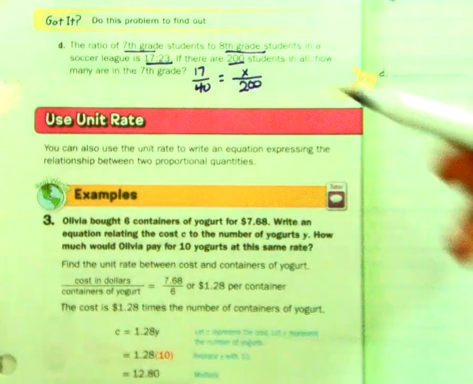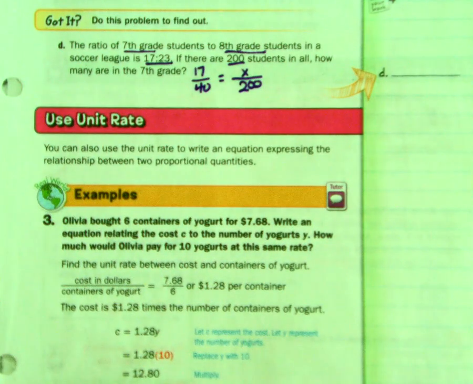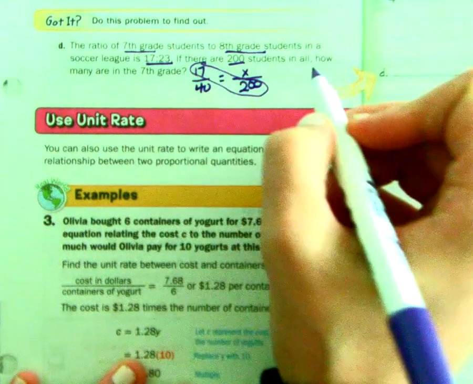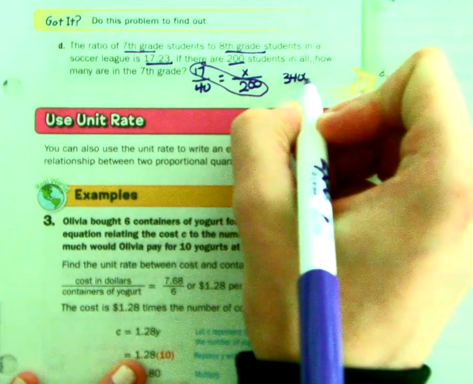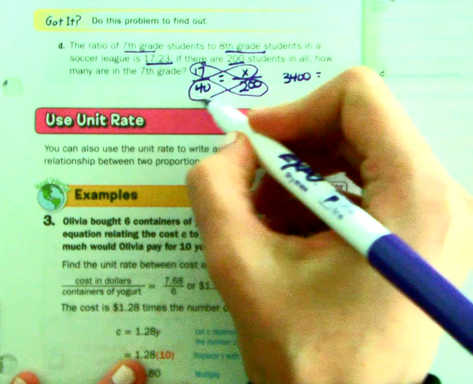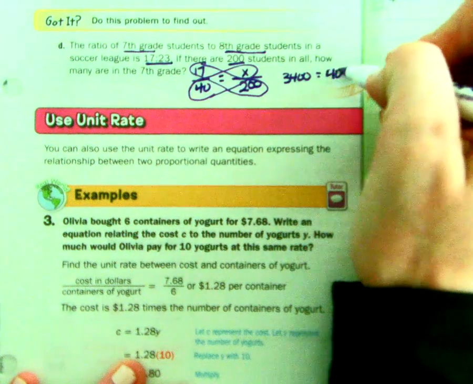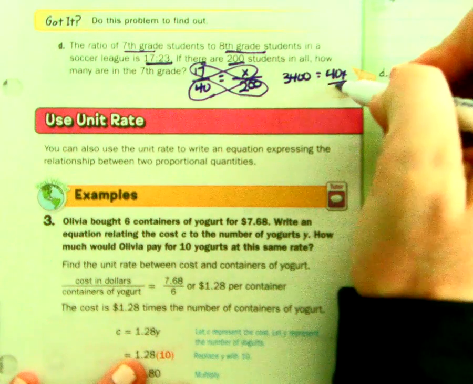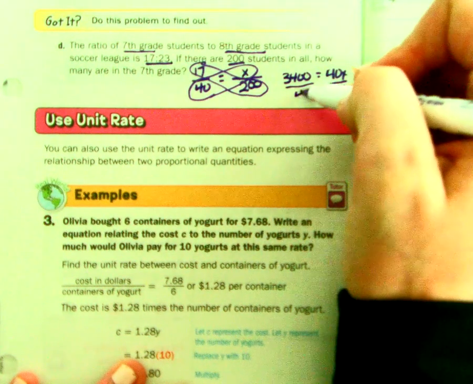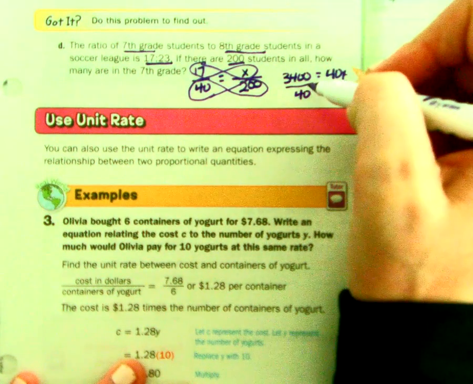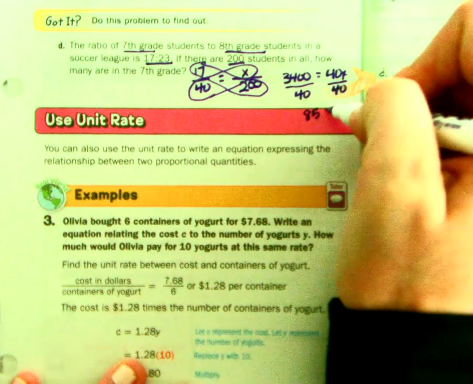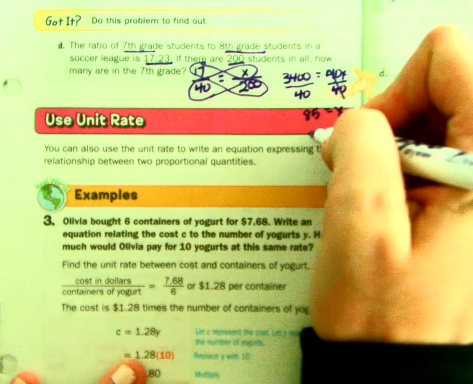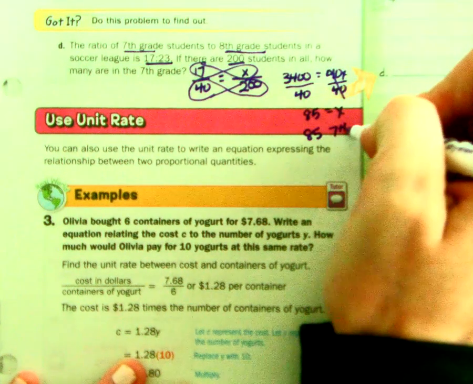Once I have my proportion set up, I can go ahead and cross multiply and then simplify. So 17 times 200 is 3,400. And that equals 40 times x, which is 40x. Again, I want to get x by itself. I want to figure out how many 7th graders do I have. So I divide by 40. What I do to one side, I have to do to the other. 3,400 divided by 40 is 85. And that equals our 40 simplified x. So we would say there are 85 7th graders.